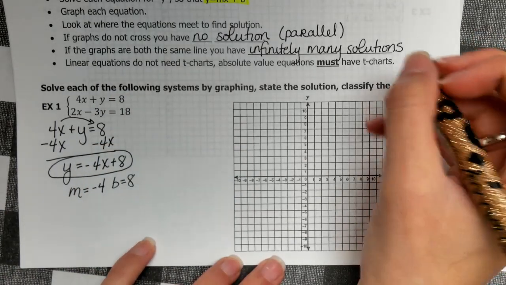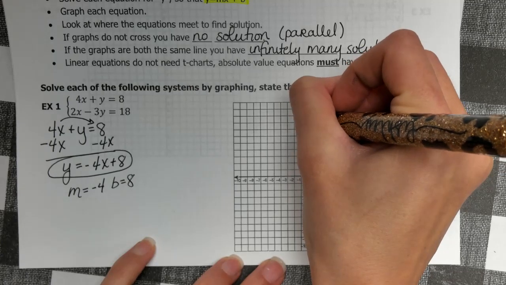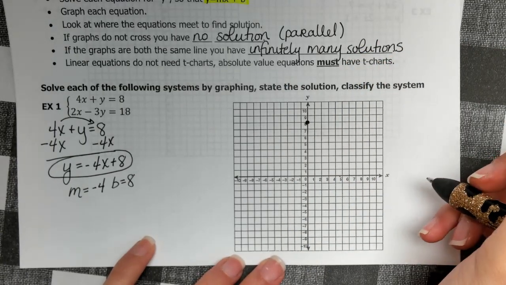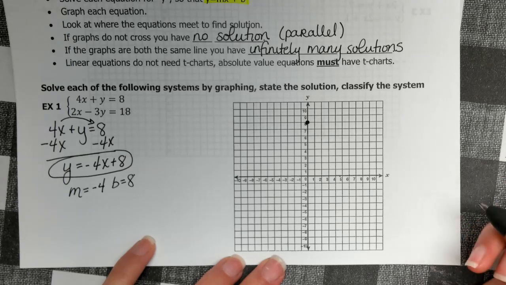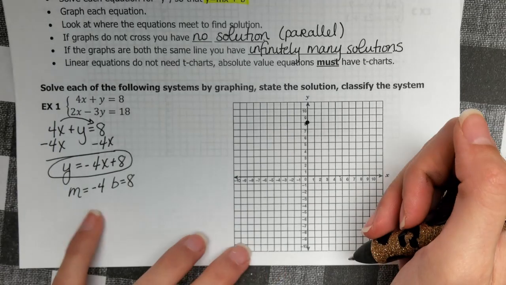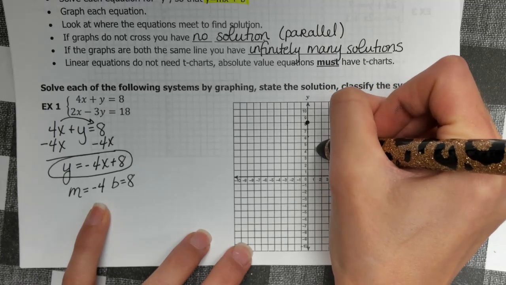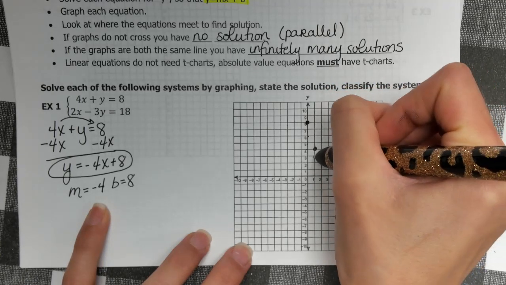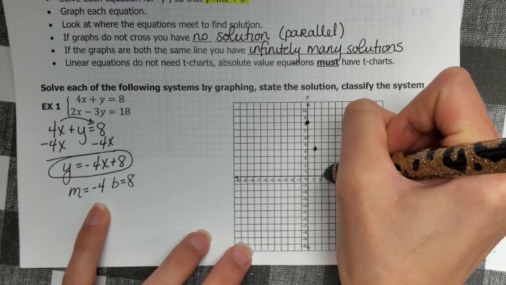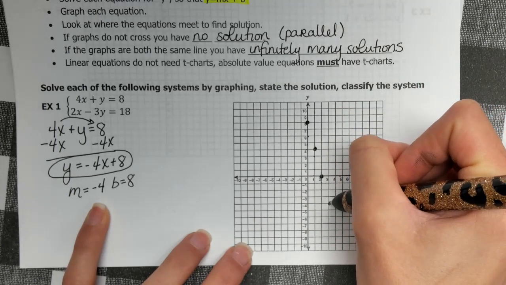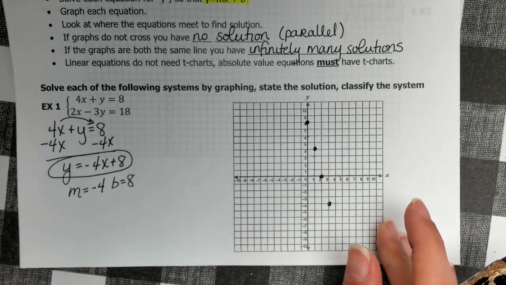So I'm going to plot 8 on my y-axis. Remember, your slope is your rise over run. So if it's positive, you go up and to the right. If it's negative, you go down and to the right. Okay, so I have a negative 4, so I'm going to go down 4 to the right 1. And I'm going to do quite a few dots because I want it accurate, because I'm looking for where they meet.